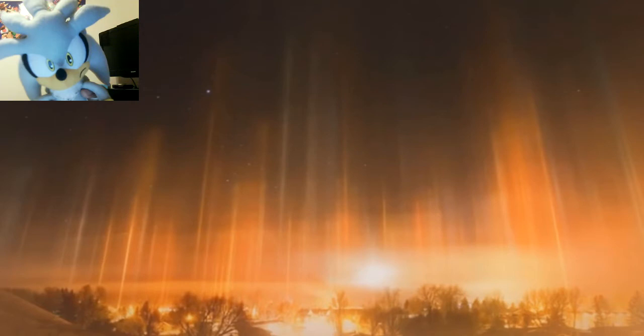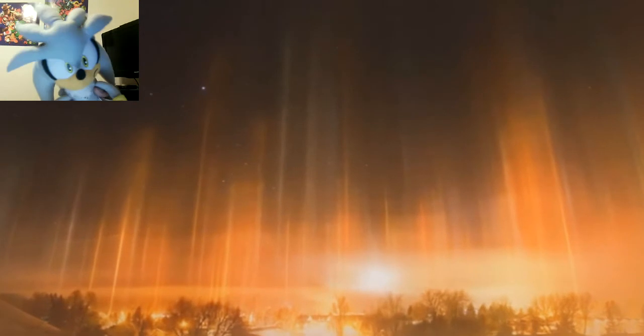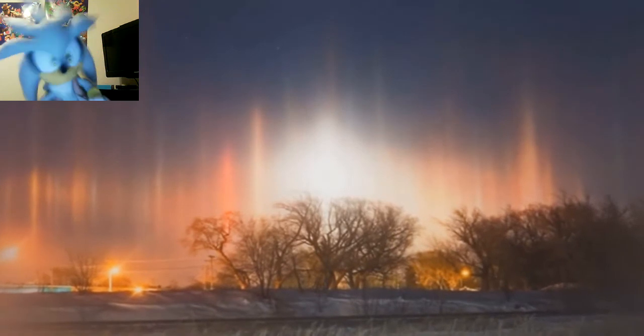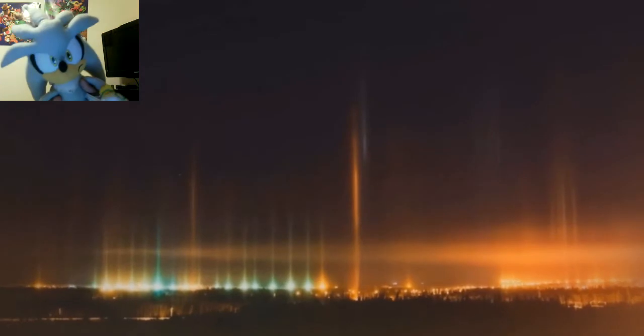The higher the crystals in the atmosphere, the taller the pillar. When the crystals are very high or the light sources are close, the pillars seem to radiate from overhead.